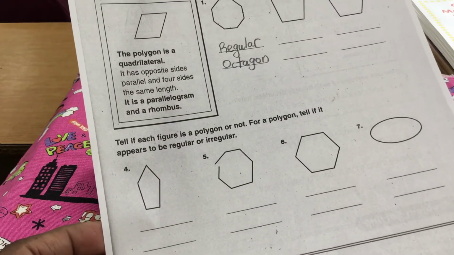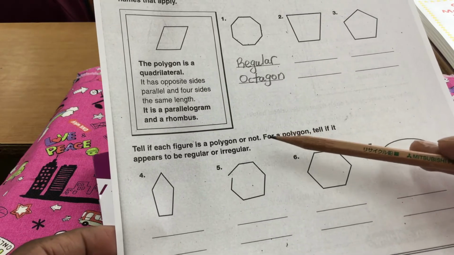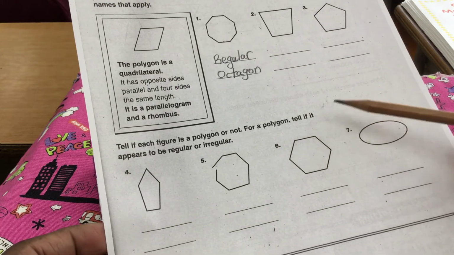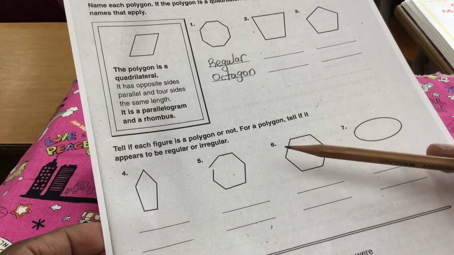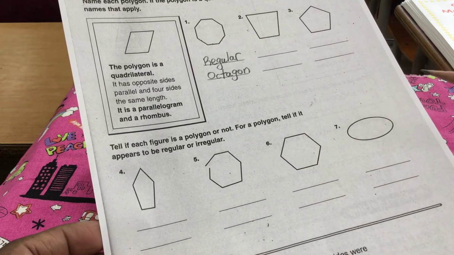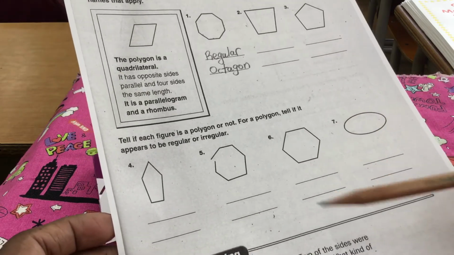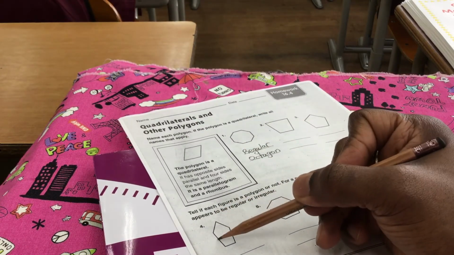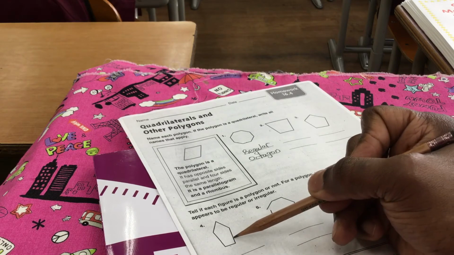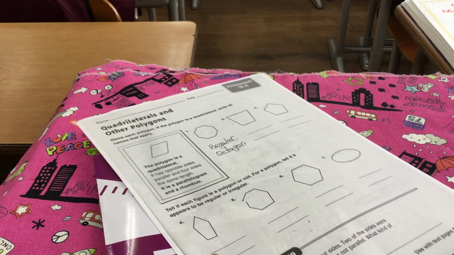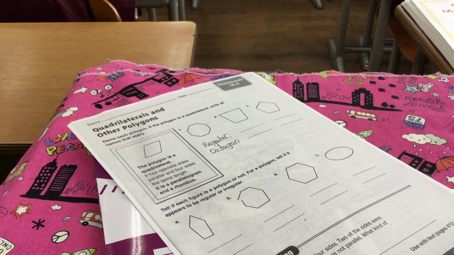For the next part, this says, tell if each figure is a polygon or not. For a polygon, tell if it appears to be regular or irregular. Let's look at number 4 together. Let's count the sides. 1, 2, 3, 4, and 5. Well, we know that 5 sides, this is a pentagon, right?